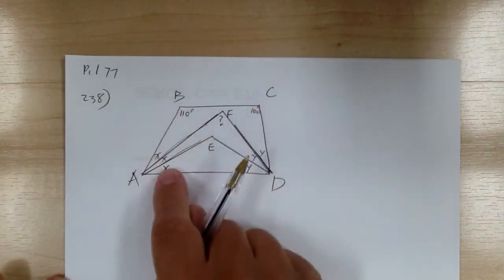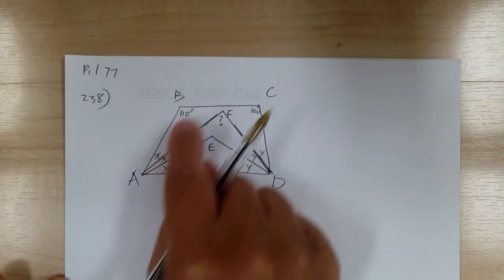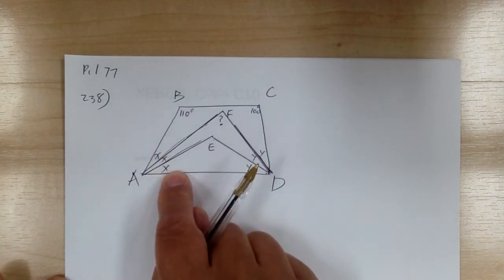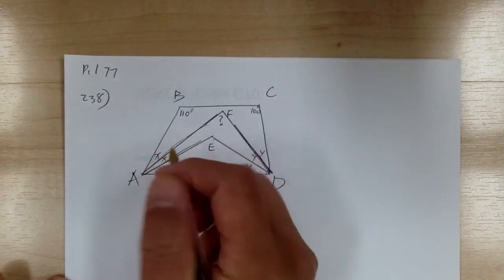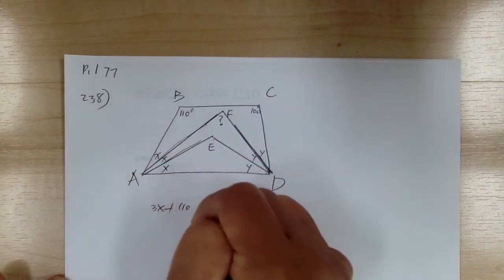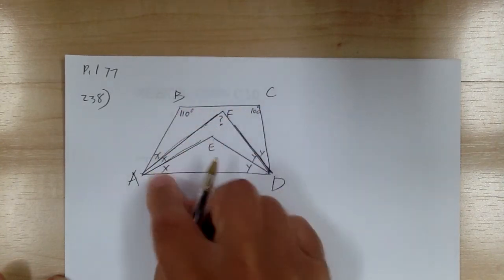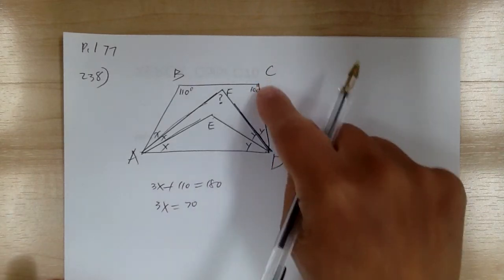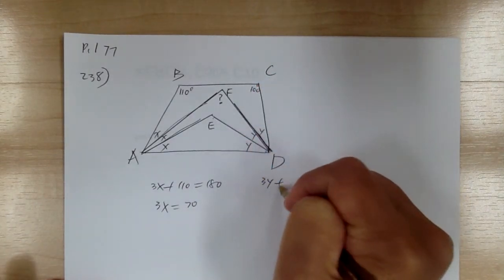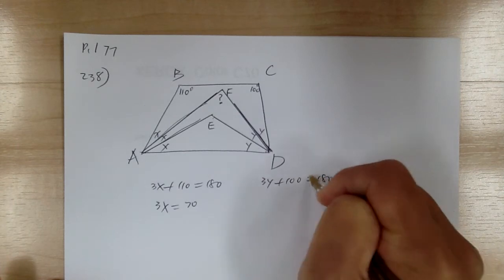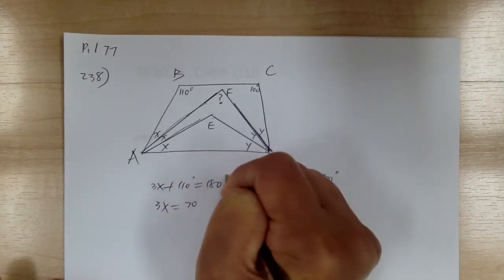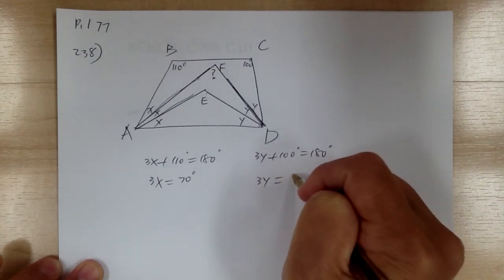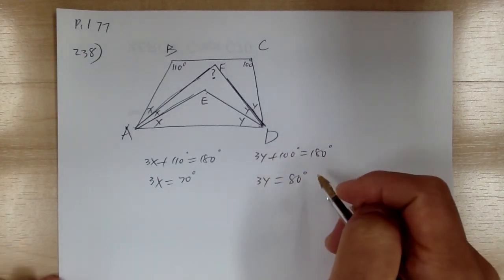Okay, so these are same side angles, so same side angle equal to 180. Okay, so if this is 110, this would be equal to 70. Okay, so again, 3x plus 110 equal to 180. So same side angle is 180. So 3x equal to 70. Same thing over here. You get 3y plus 100 equal to 180 degrees. And then you get 3y equal to 80 degrees.